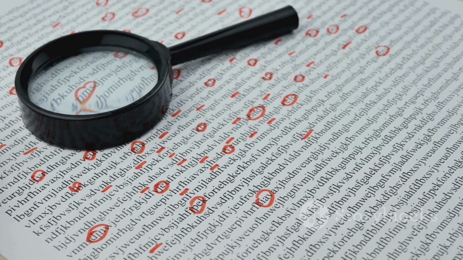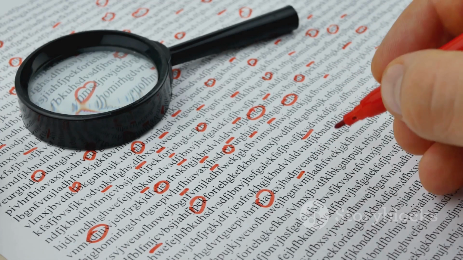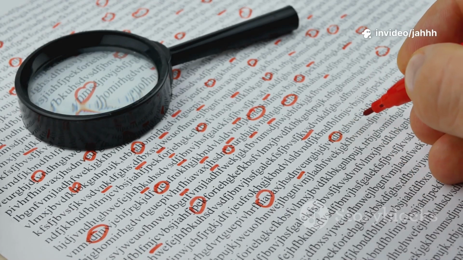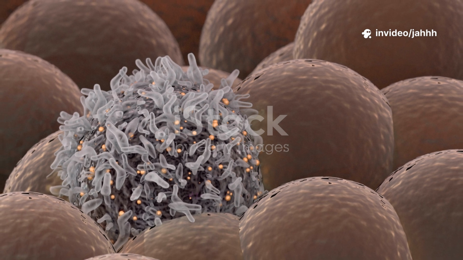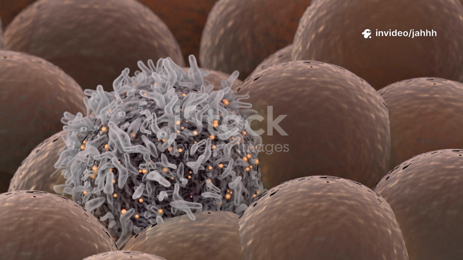Think of them as typos in the manual, small errors that can sometimes slip through unnoticed. Most of the time, these typos are harmless. Most typos don't matter. They might change a word slightly, but the overall meaning remains the same.